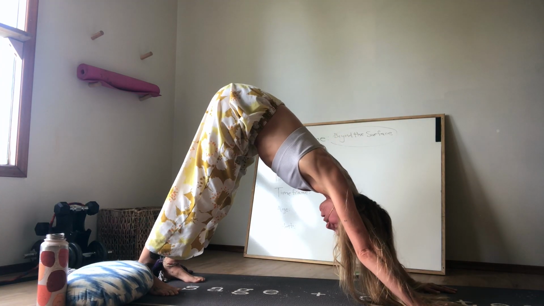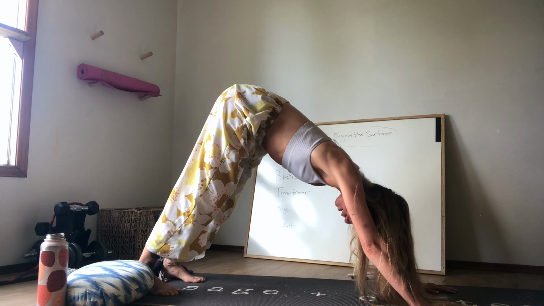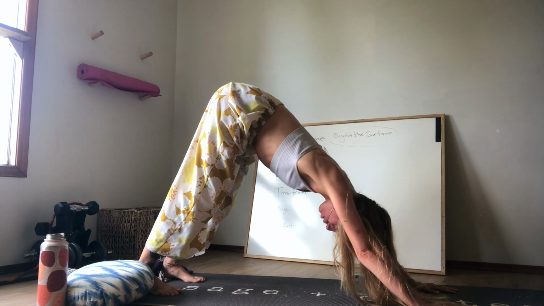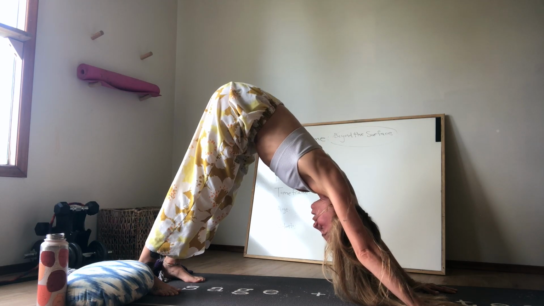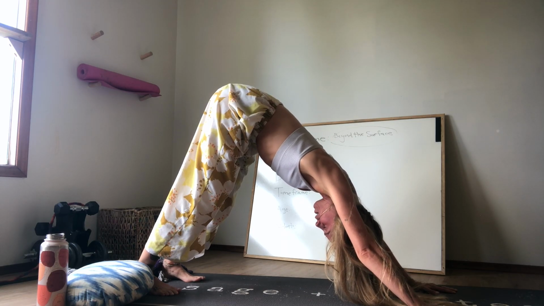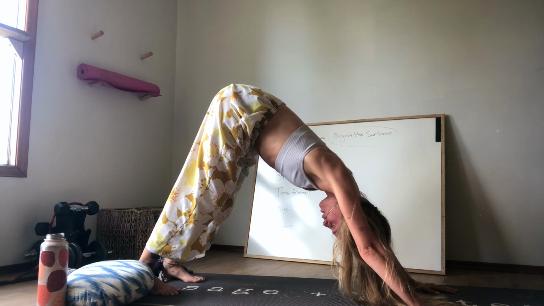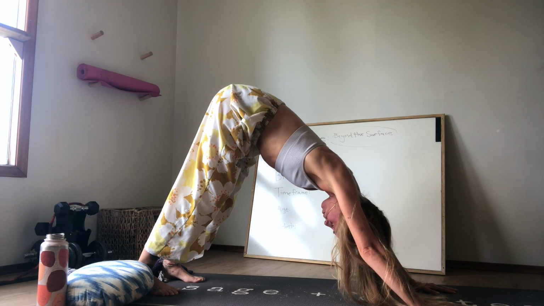Lower the heels down towards the earth as close as you can. Press down through the palms. Press your chest back towards your thighs. Close your eyes here for a few breaths.